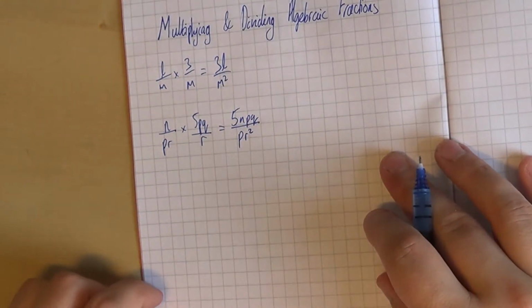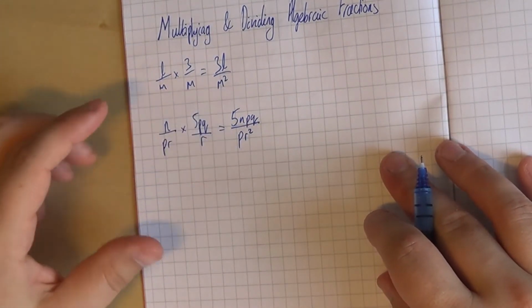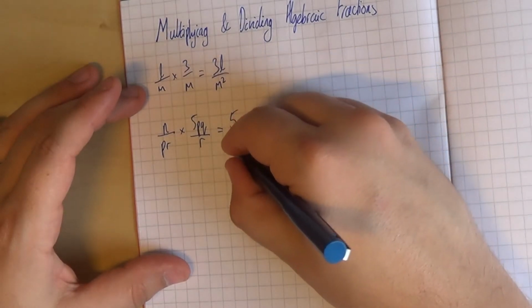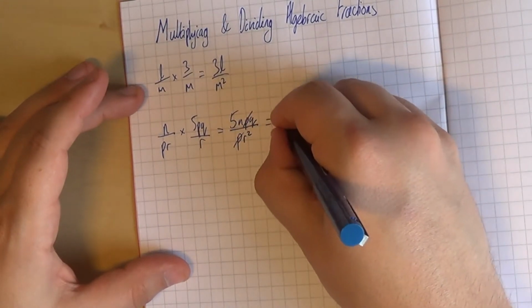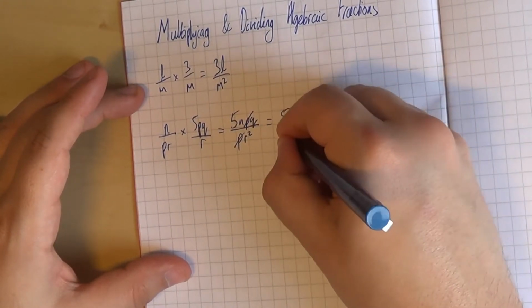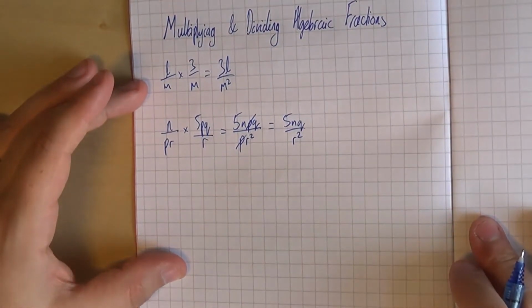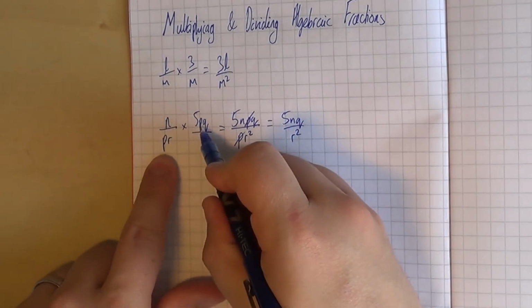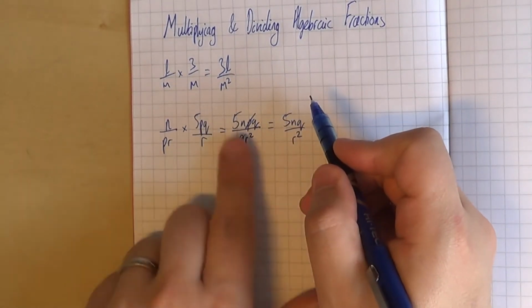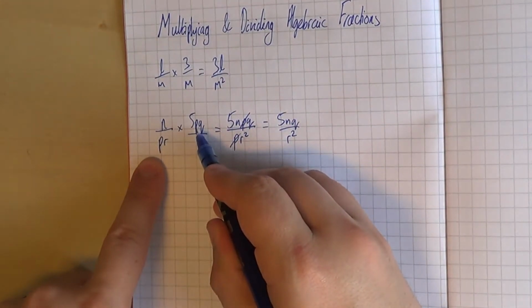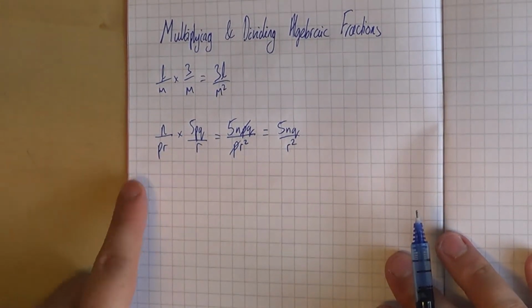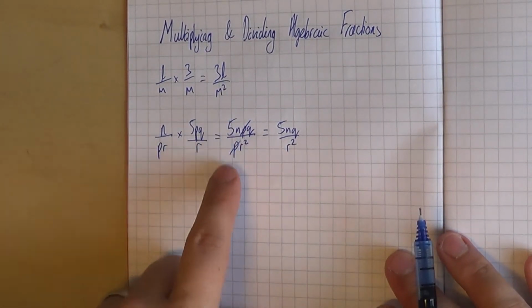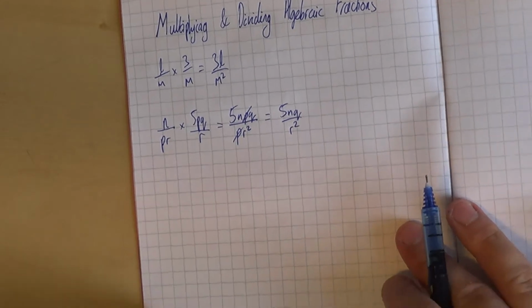At this point, you should notice that we've got p's on top and p's on the bottom, so they're going to divide and cancel out, leaving behind 5nq over r squared. Now actually, my habit when I'm not doing this slowly is to cancel these out at this stage and to write that directly. So these p's could be cancelled here if you're happy doing that. It's up to you how you do it, but they need to cancel at some point to spot that we've got p divided by p there, which cancels out.